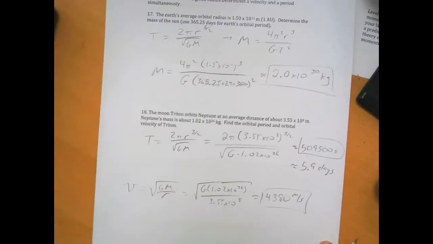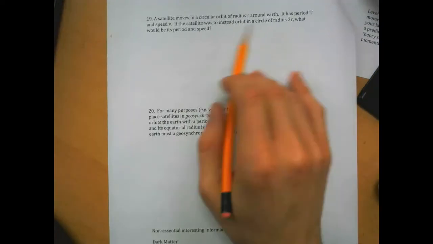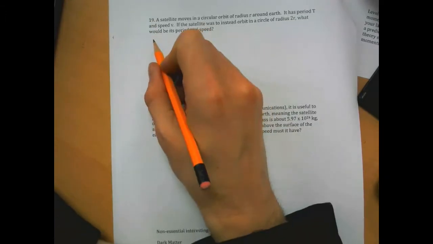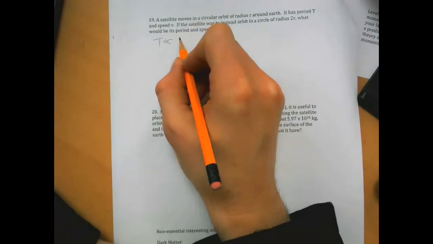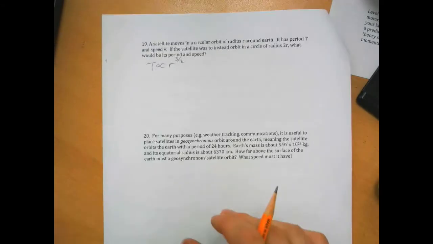Yeah. So we can do calculations of those things. Straightforward. Now a satellite moves in a circular orbit, radius r, period T, speed v. If it was instead to orbit in a circle of radius 2r, what would be its period and speed? Well, period, we know, is proportional to radius to the 3 halves. We can get that from looking at the equation.